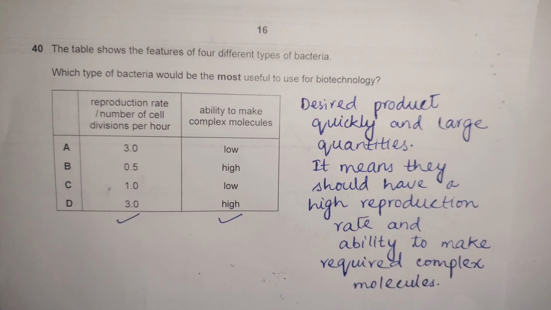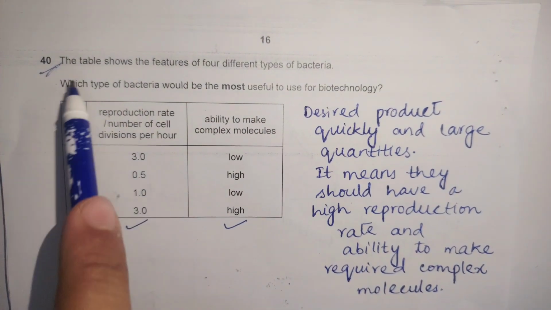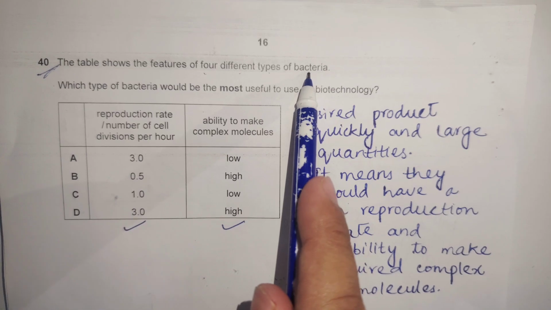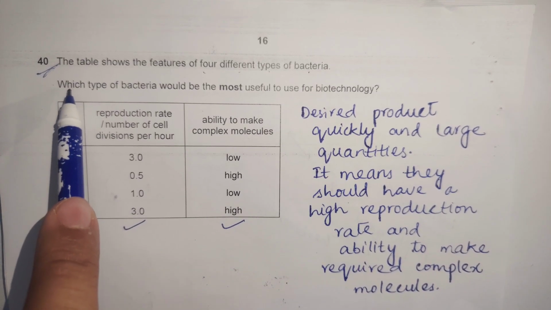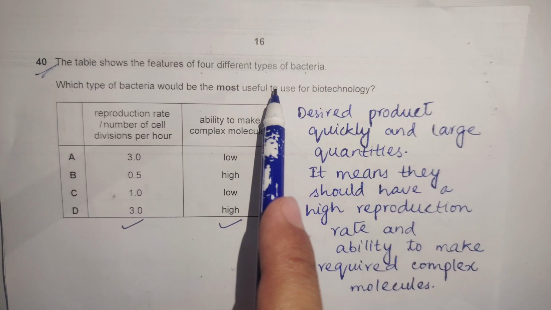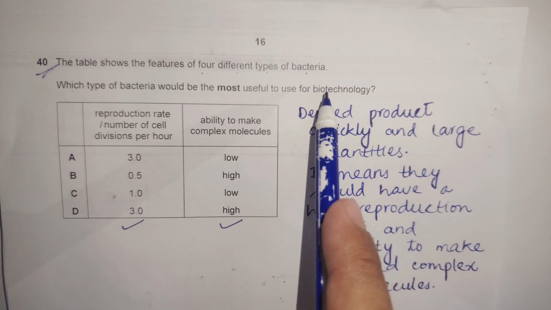We have the last question, question number 40. The question is that the table shows the features of 4 different types of bacteria. You have to identify which type of bacteria would be the most useful for biotechnology.